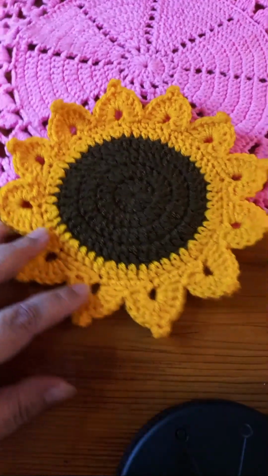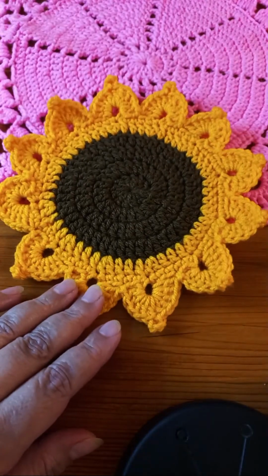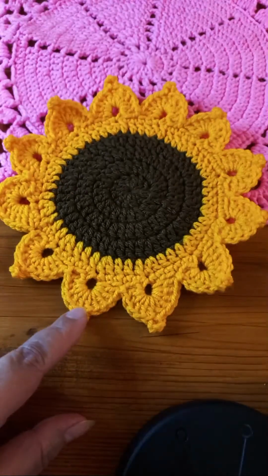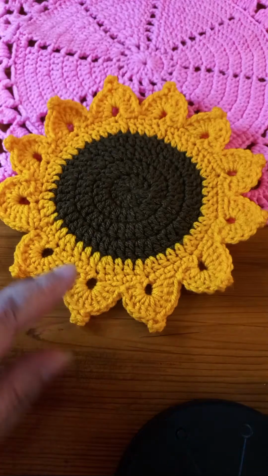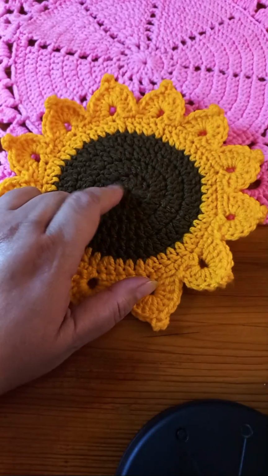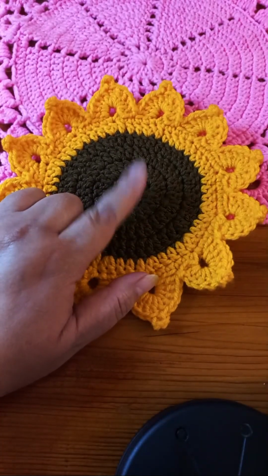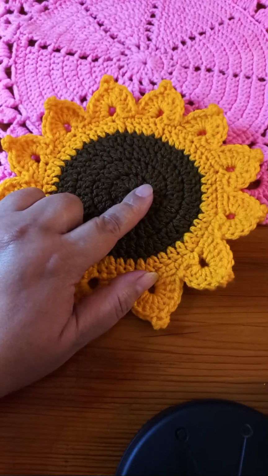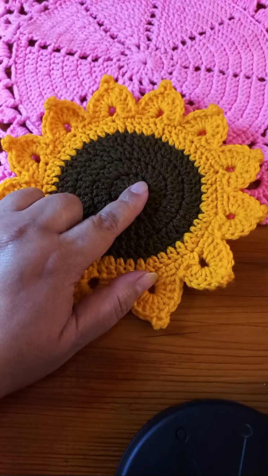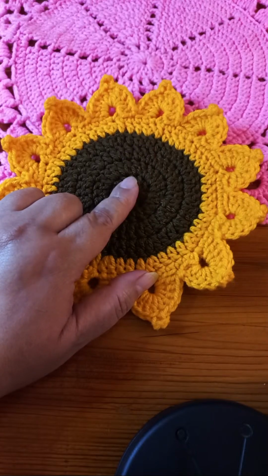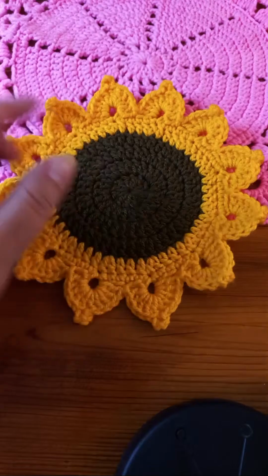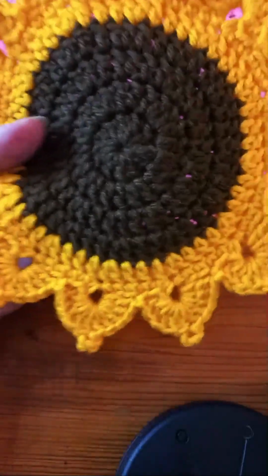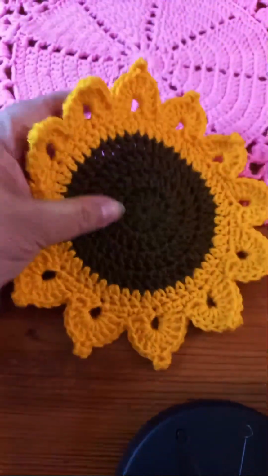And when I uploaded the incomplete pictures, many people asked me how you can manage your circle without gaps. So I decided that I must do a video tutorial and live session for this, so that you know how my circle is seamless and there is no gap.